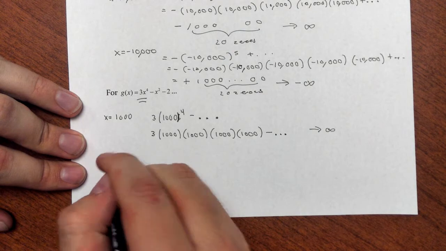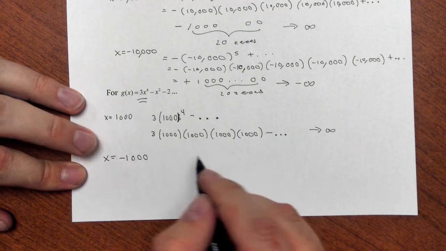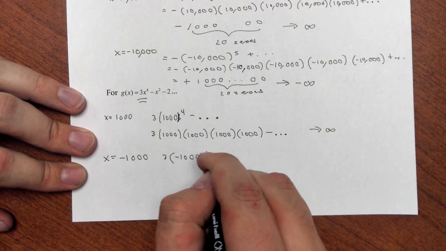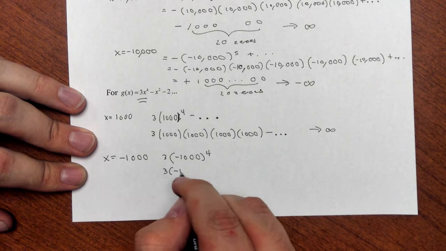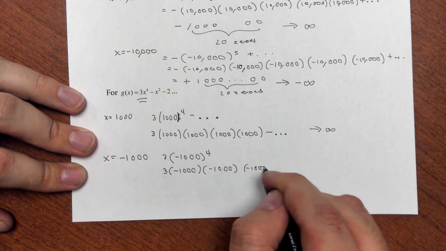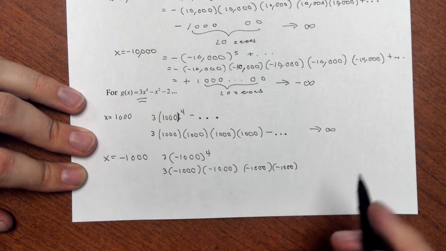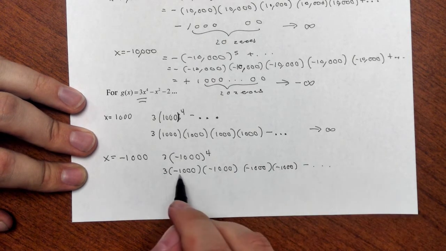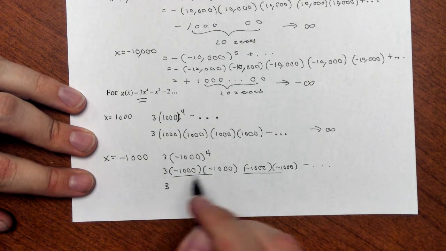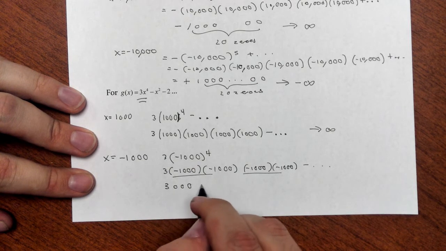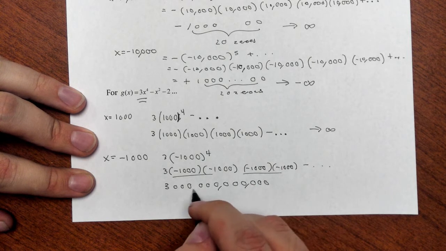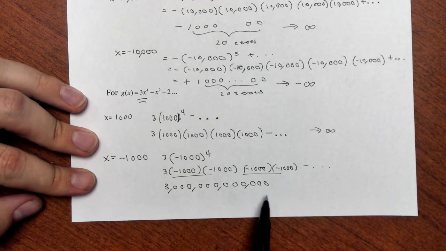If I think about when x equals negative 1,000, again, what happens is I take powers of negative numbers. Well, 2 negatives make a positive, 2 more negatives make a positive. This will again be 3 followed by, it looks like, 12 zeros. $3 trillion.